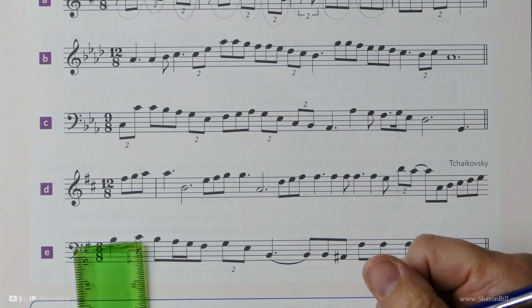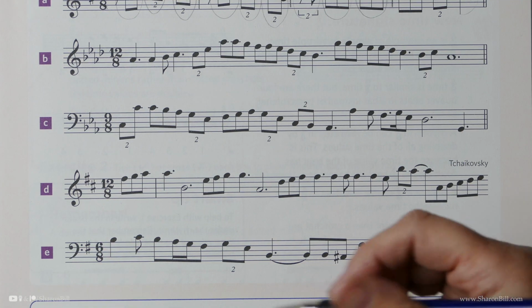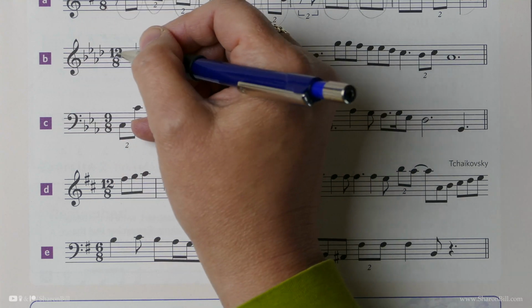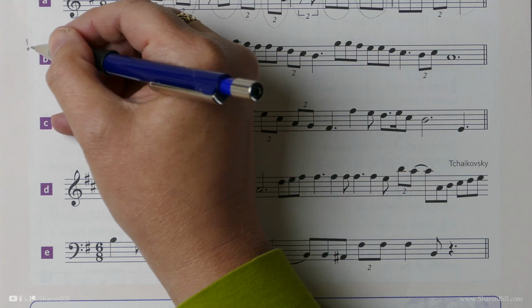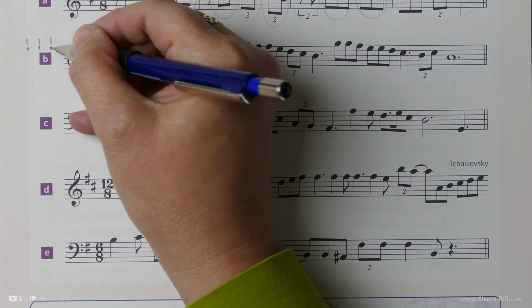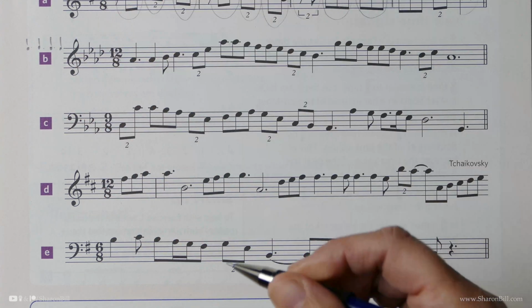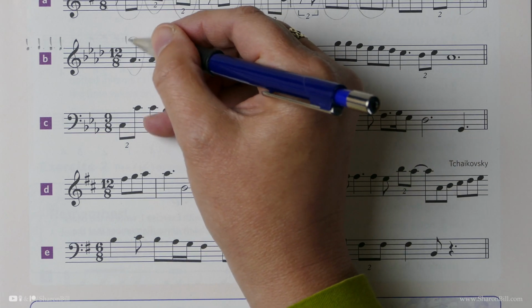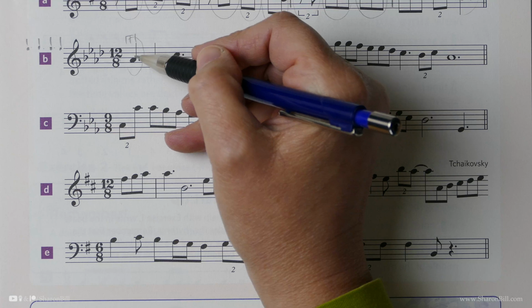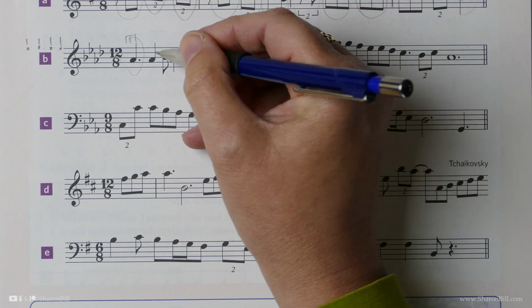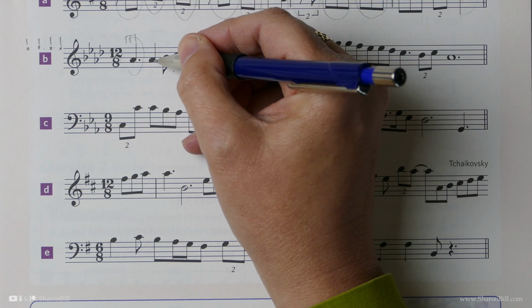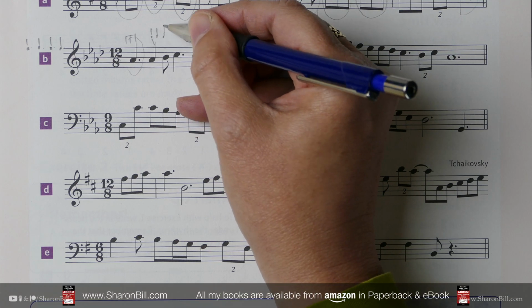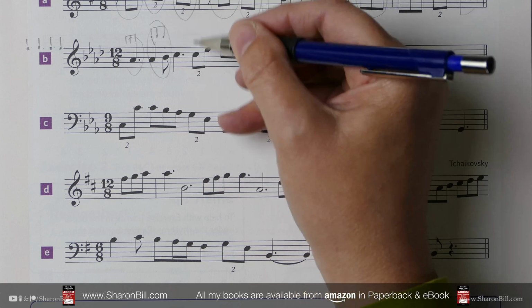So now we need 12 quaver beats per bar, which is quadruple compound time. 1, 2, 3, 4, 5, 6, 7, 8, 9, 10, 11, 12. So we can see there's our first group of 3 quaver beats. There's our first dotted crotchet beat, and then a crotchet is 2 quavers, which with this final one gives us our second group of 3.